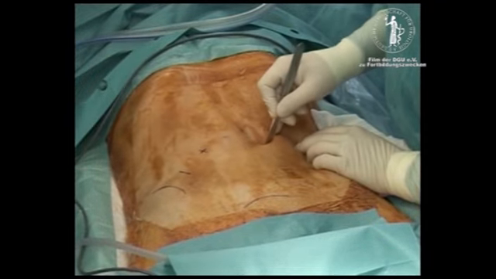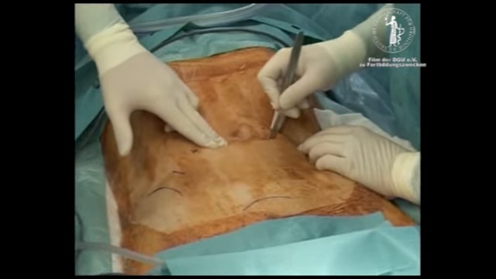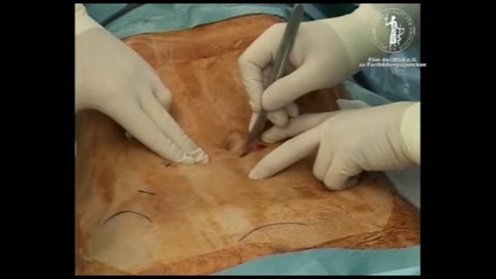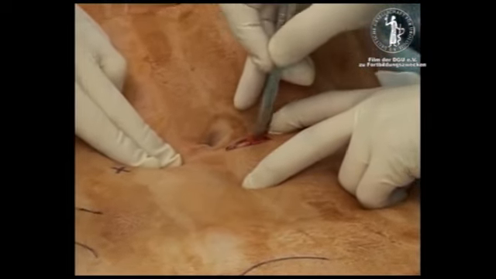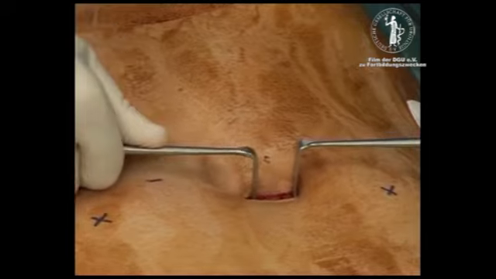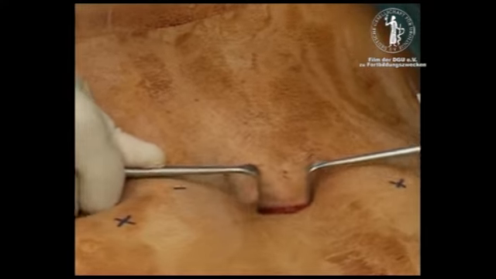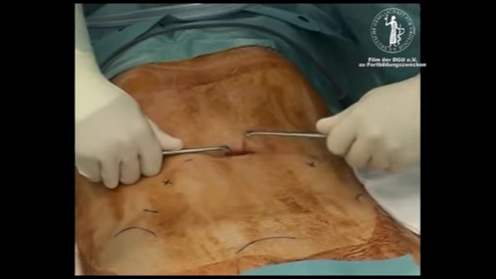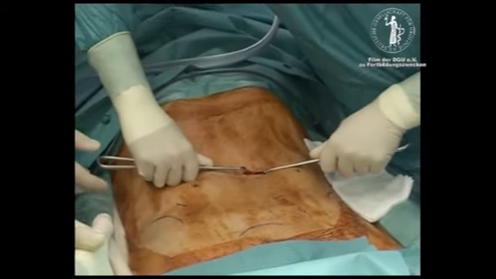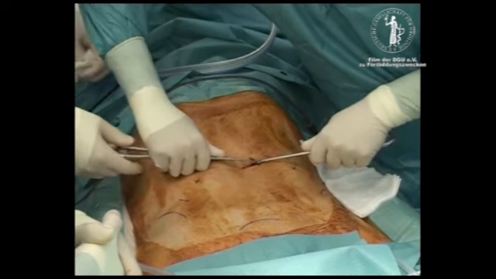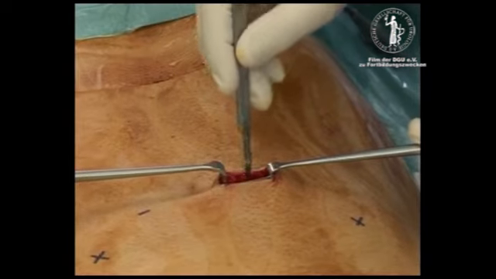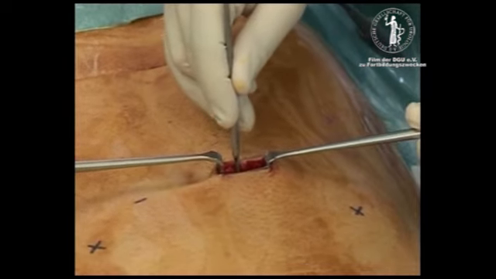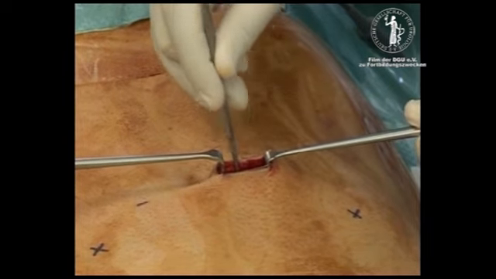The skin is incised over 2 cm transversely just below and to the left of the umbilicus. With 2 Langenbeck retractors, the anterior rectus fascia is freed from the fatty tissue. The anterior rectus sheet is incised vertically over 1 cm.